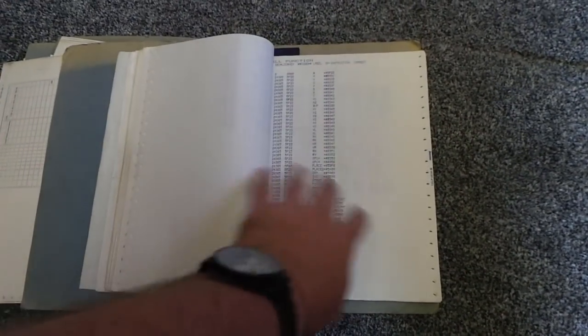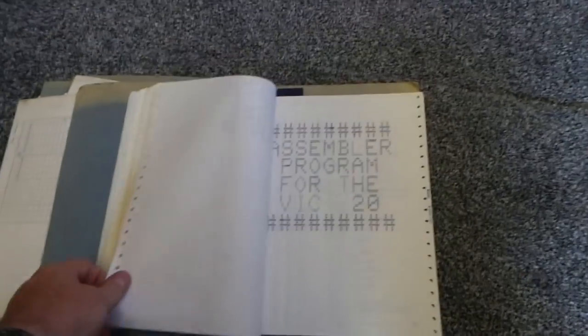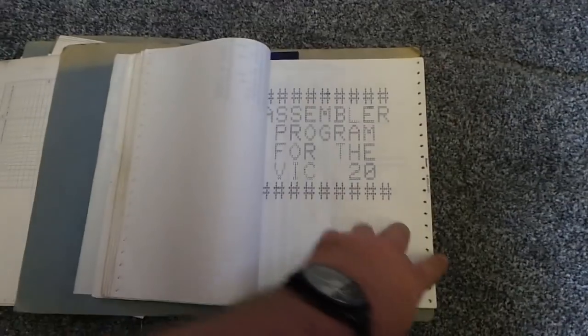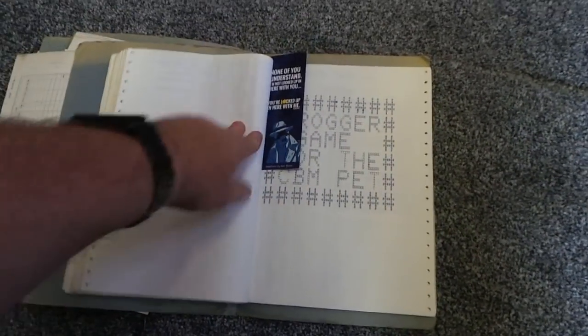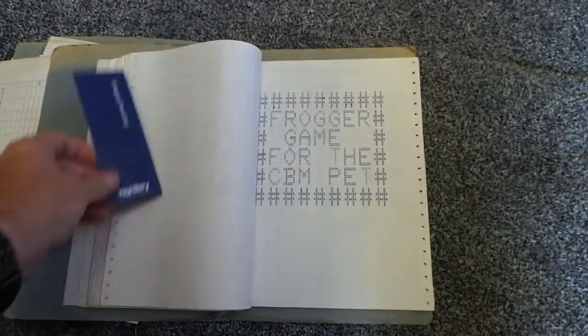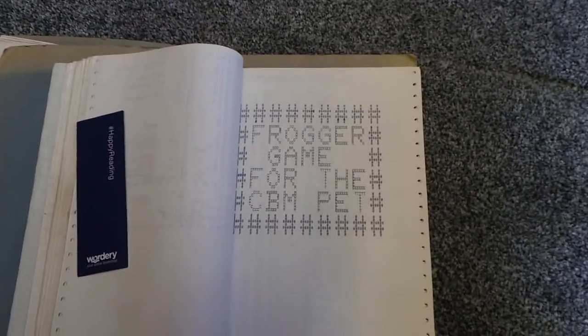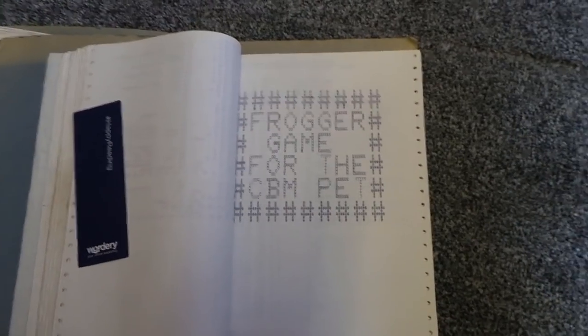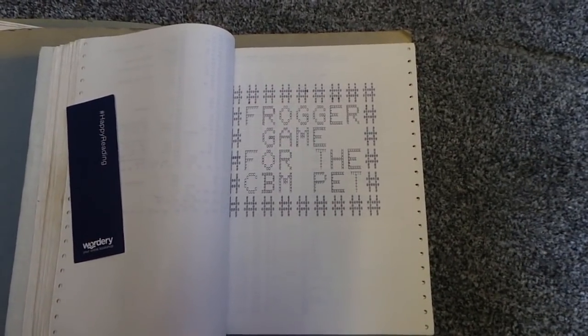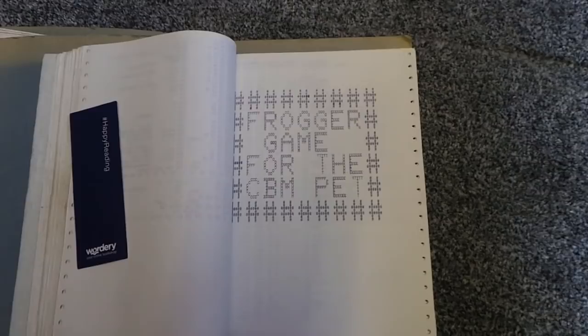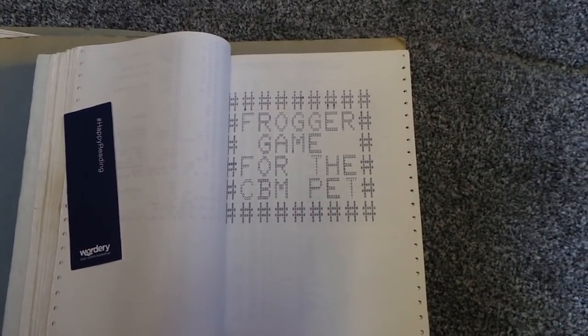But the thing that got me was, after the assembler program for the VIC20, is this, and this is a Frogger game for the Commodore PET, and I clearly remember doing this and writing this.